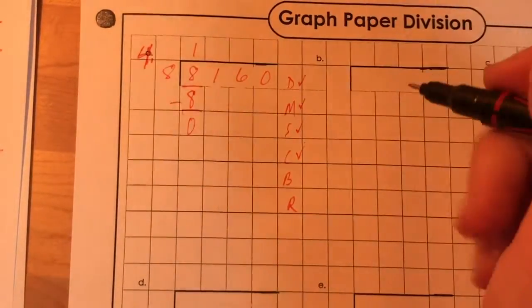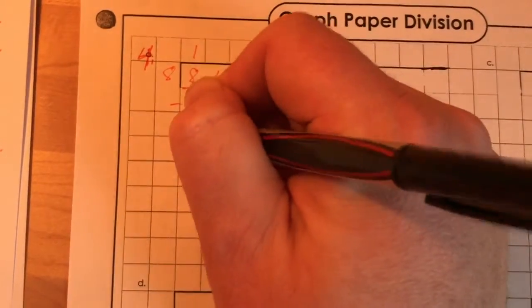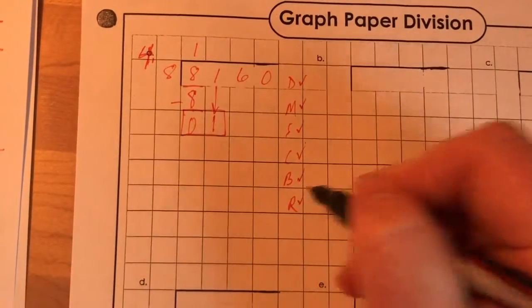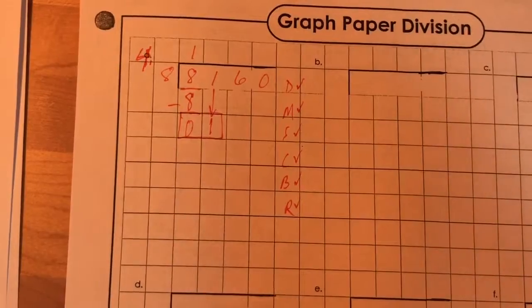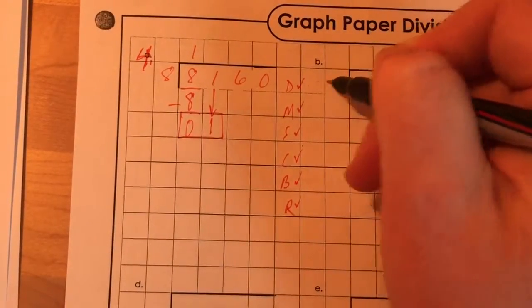Check, the king is happy. 0 is less than 8. Bring down my leftover 1 and box. And then we're going to repeat because there's spots left in the quotient. All right, now back up to the top again. I'm using the grid to organize.